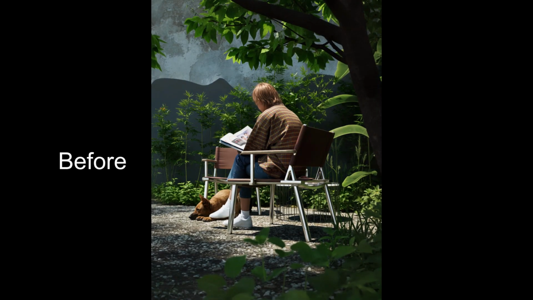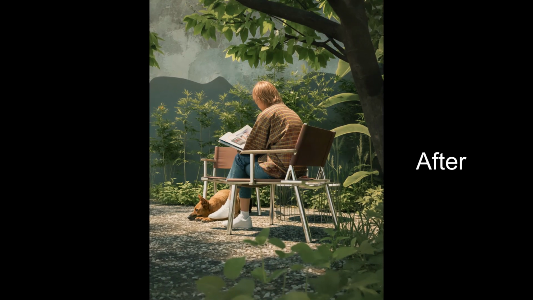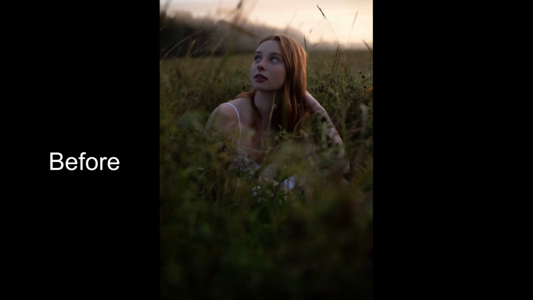preset. Please follow the instructions carefully to unlock the access code and receive your free preset.